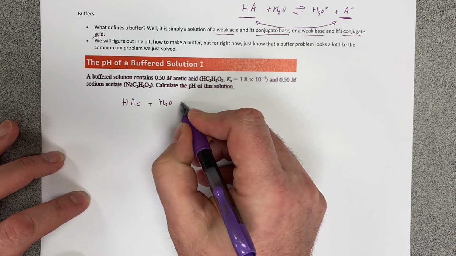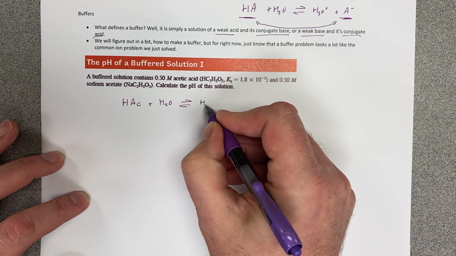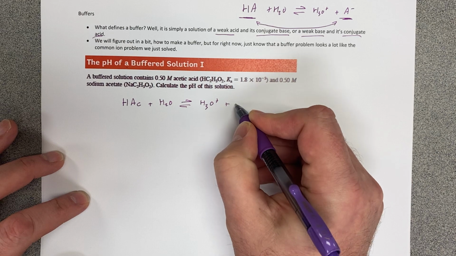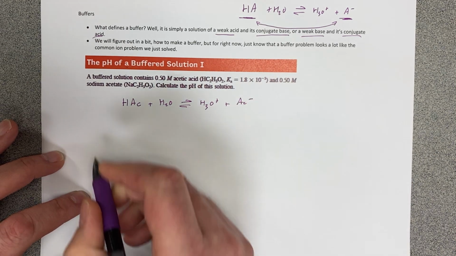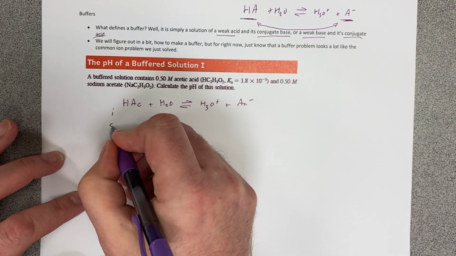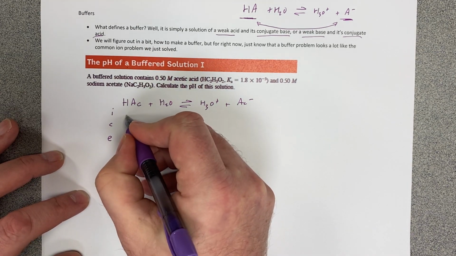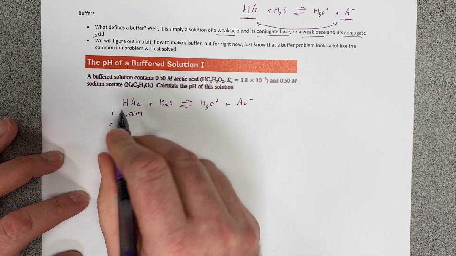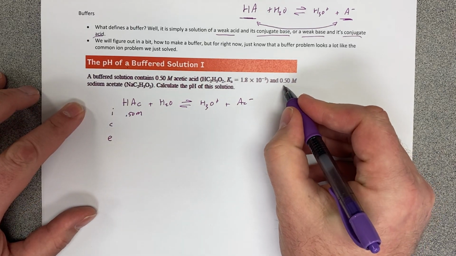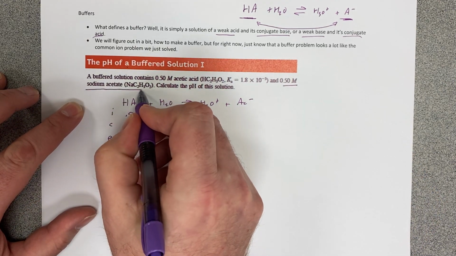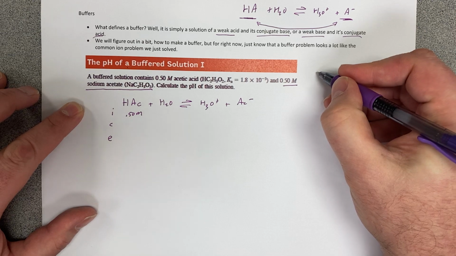And when we throw it into water, we're going to end up with H3O plus, and we're going to end up with AC minus. Now, we always do ICE problems when we're solving problems like this, so we're going to do an ICE problem. Initially, don't we have 0.50 molar of the HAC? But then it also says we have 0.50 molar of sodium acetate. Again, I'm going to remind you what we did previously.